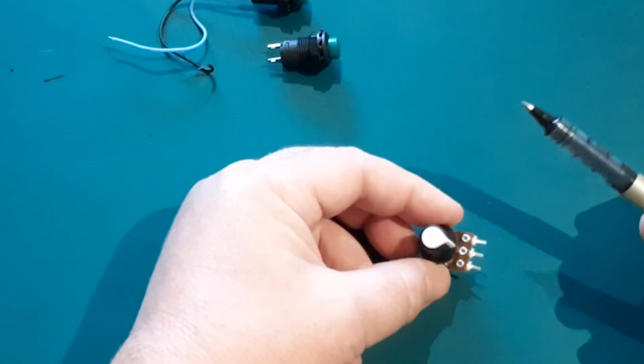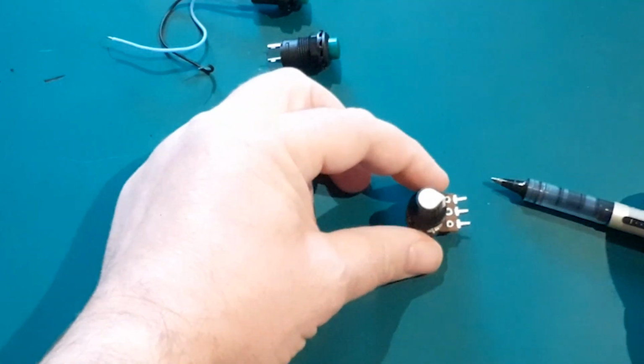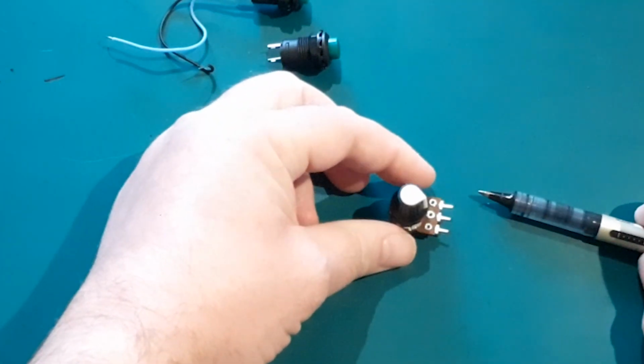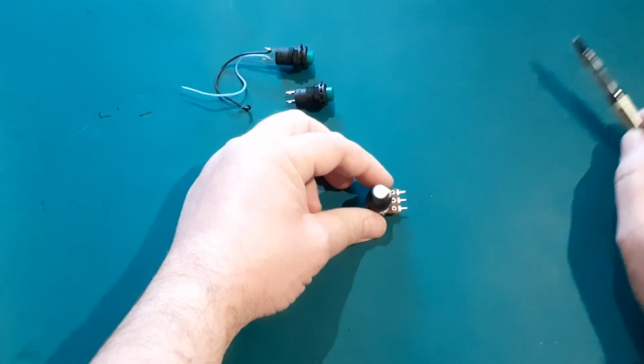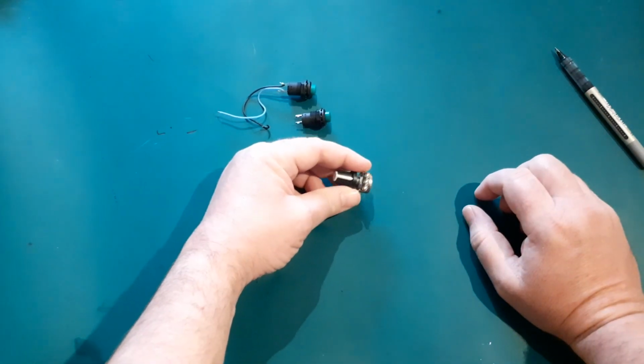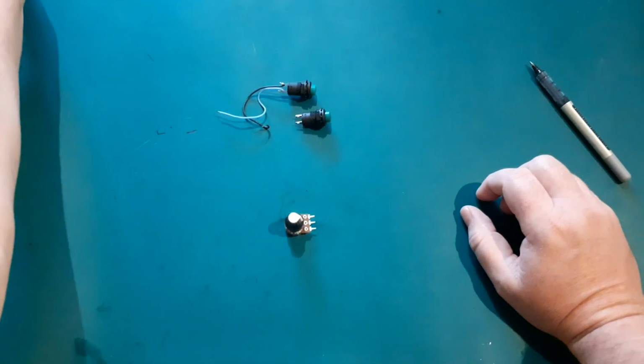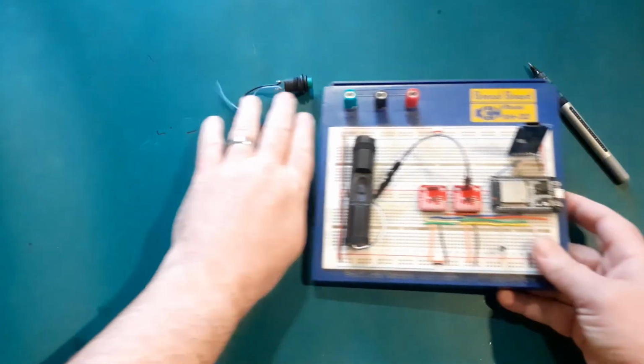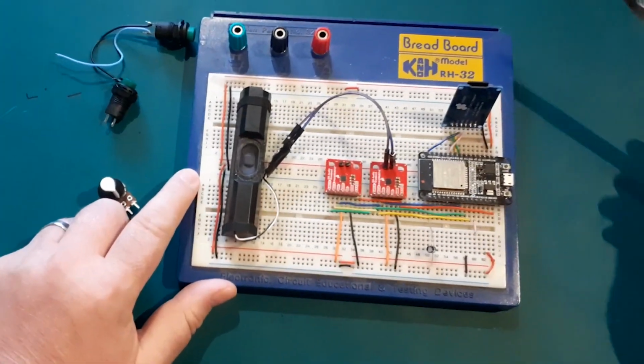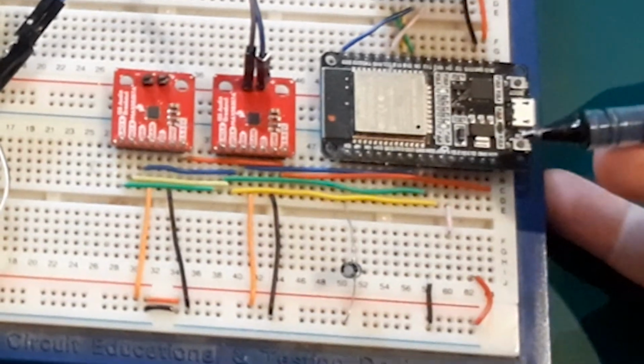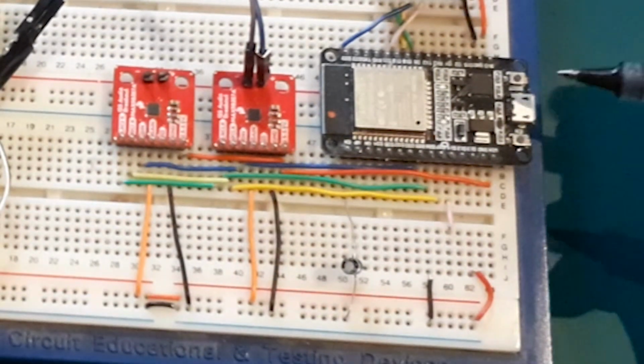We can measure voltages on virtually all microcontrollers, and the ESP32 is no exception. In fact, it has many analog to digital converters, or ADCs, available, and we can use most pins to access them. In my example, just for convenience of my breadboard layout, I'm going to use pin 14.